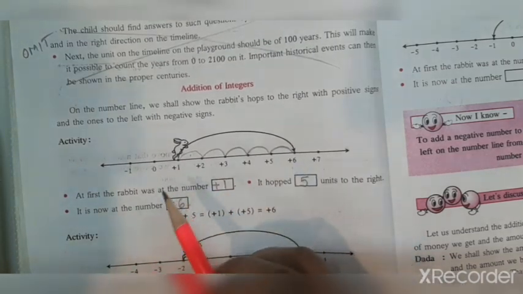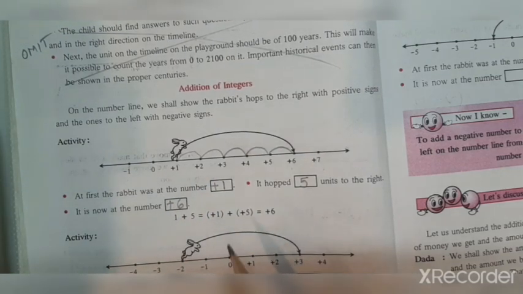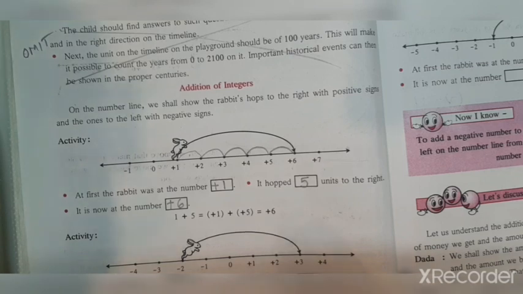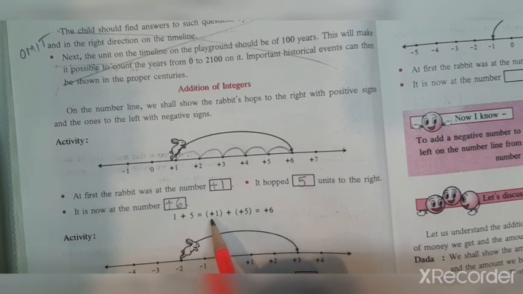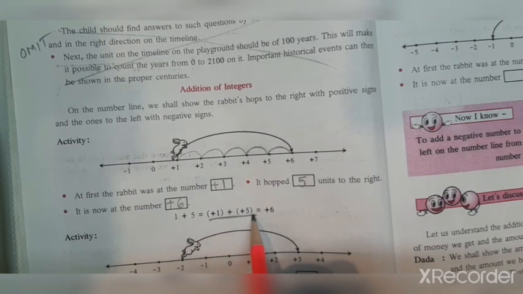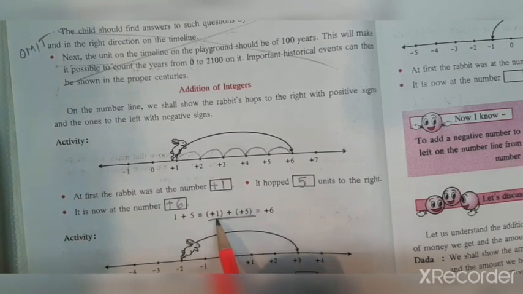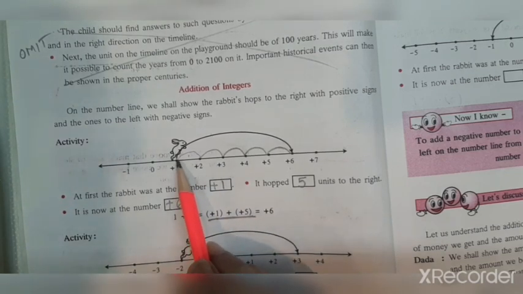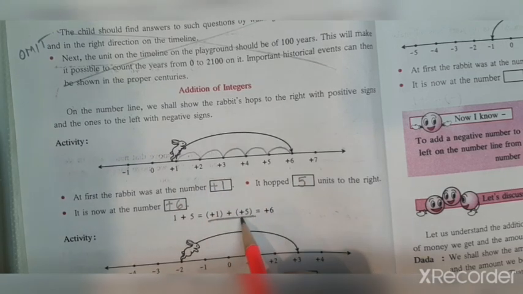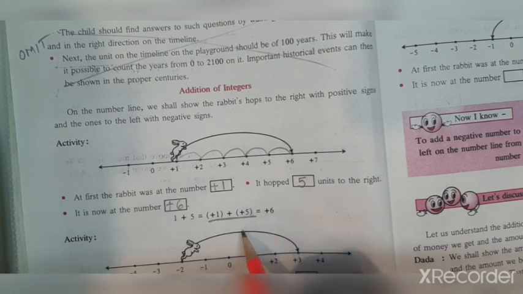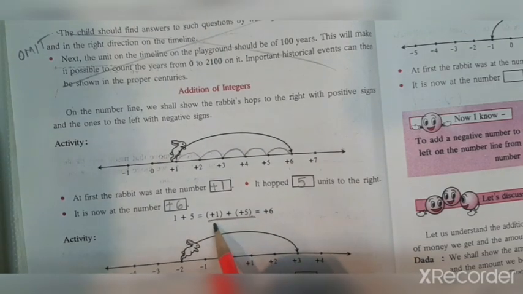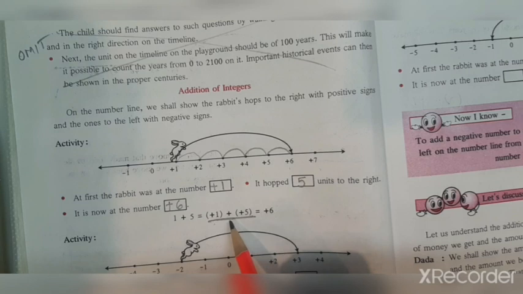So this activity is being given here to explain to us how we add integers. If you look here where I have underlined, positive 1 is the position of the rabbit in the beginning and positive 5 is given as the 5 units the rabbit has traveled. So when the rabbit was at position positive 1, when we add 5 units, why positive 5?